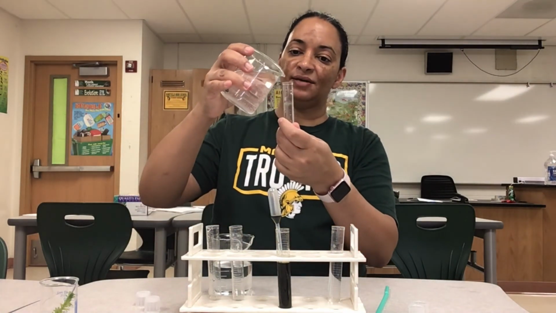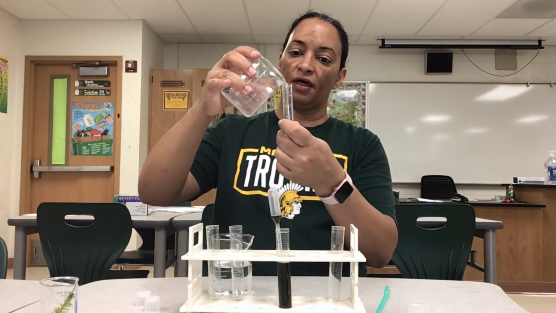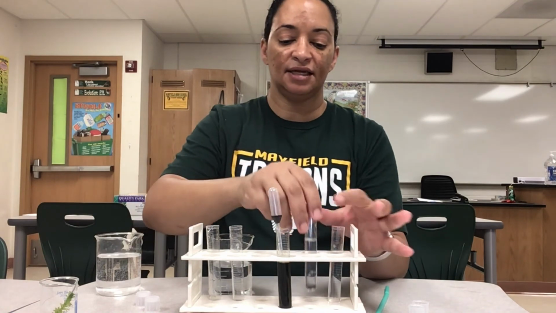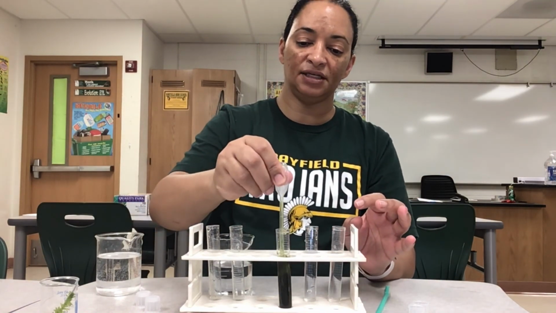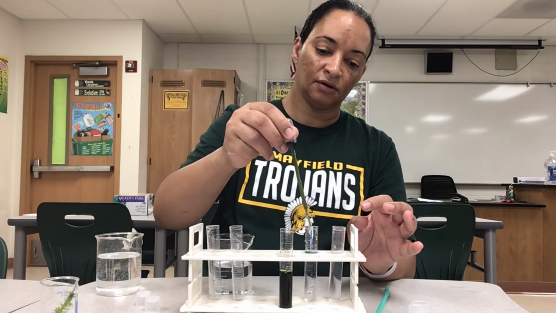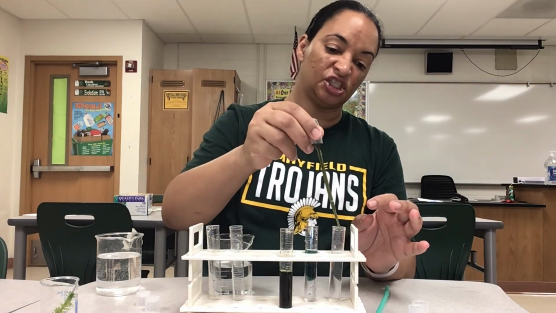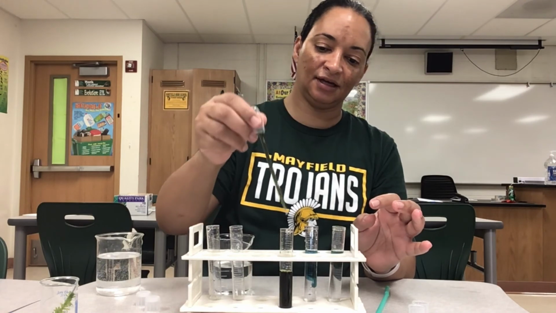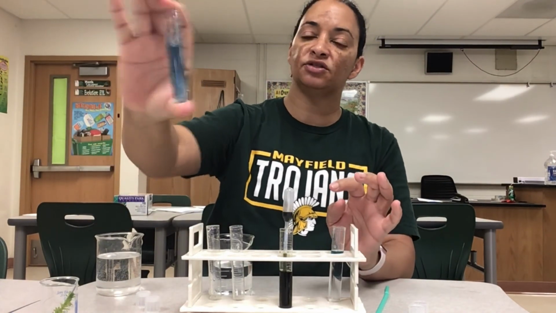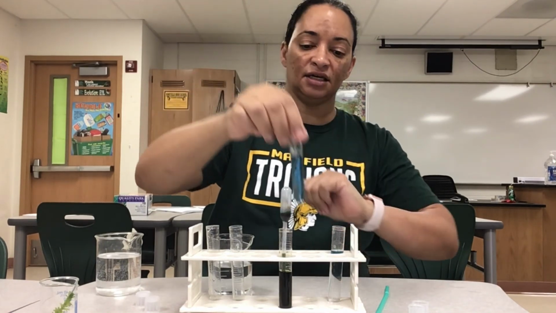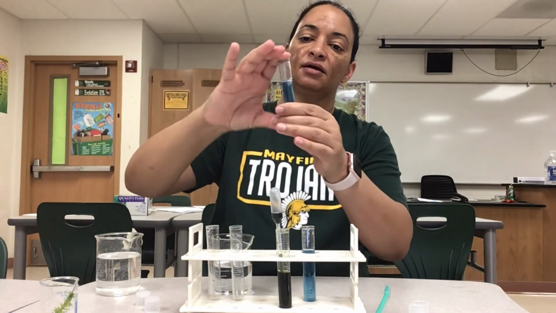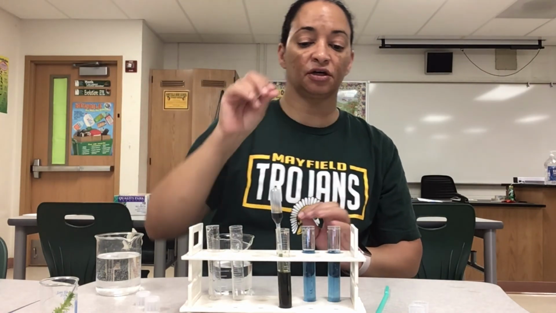So BTB is an indicator used to show that a solution is acidic. If an acid is in there, then it will change color. So I'm going to get some of my BTB here, and I'm going to add about 10 drops into my test tube. So I'm going to get a nice blue color. I'm going to mix that up. So blue, showing that this is a neutral solution. Okay, so I'm going to shake again. We got 2 of these that are going to be blue.